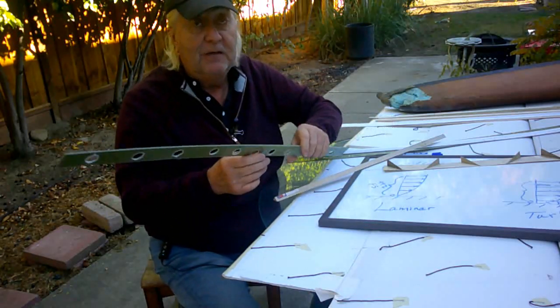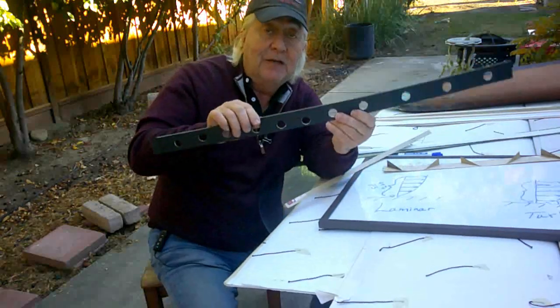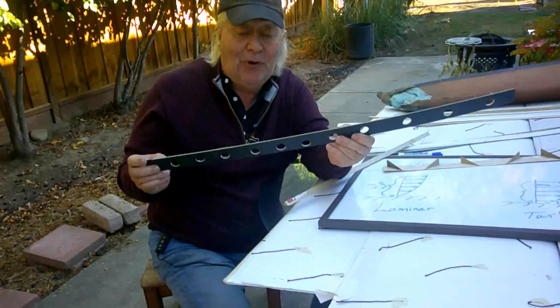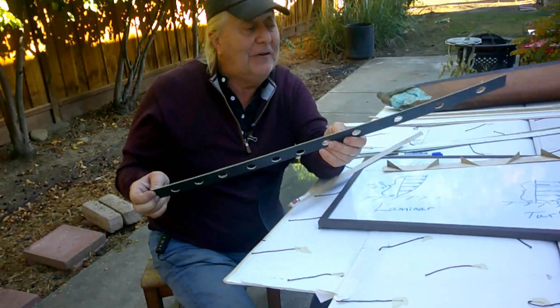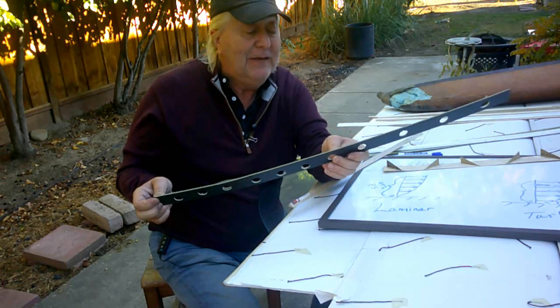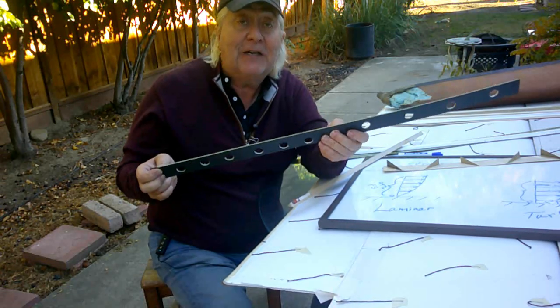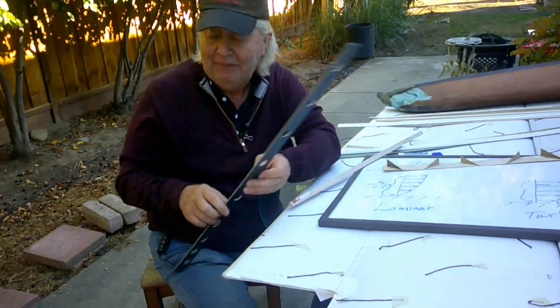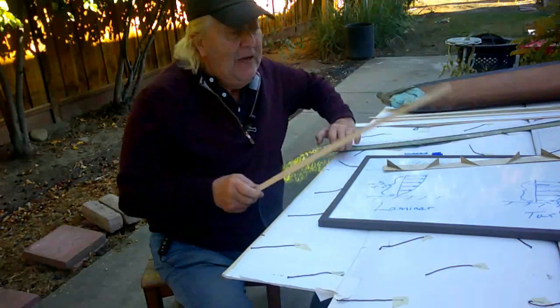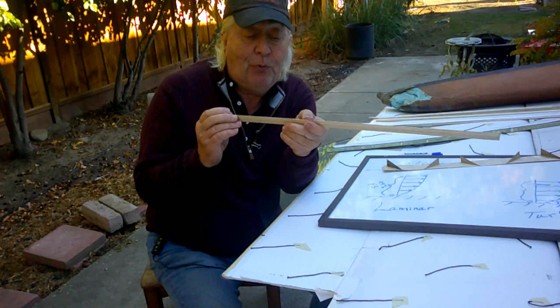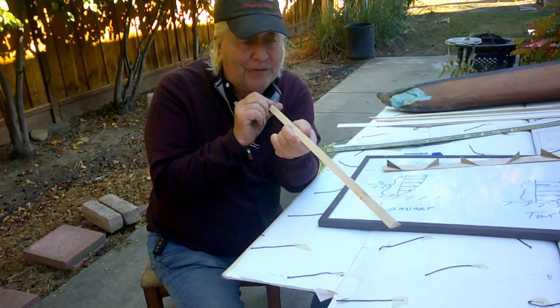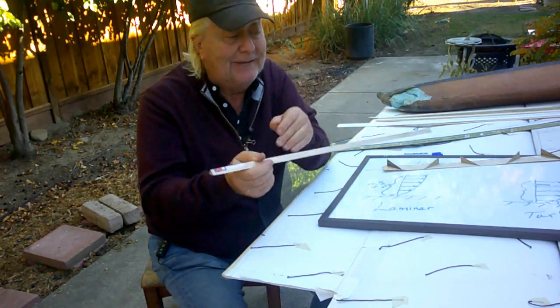Well, first of all, this one was a really great spoiler and nothing else. All it did was completely ruin the flow on the wing, and if you needed to come down fast, this would be great for that. So that's out. The most efficient spoiler I've ever seen in the whole world is this silly little triangle.